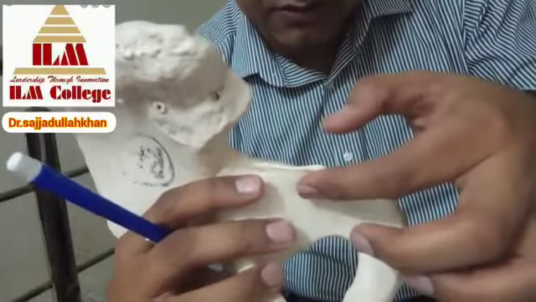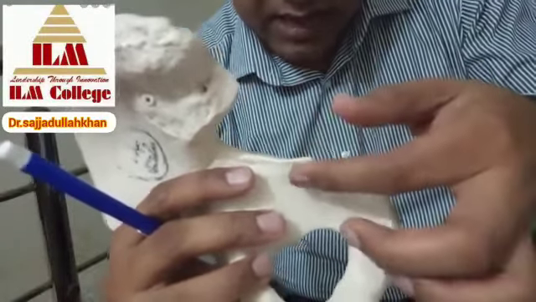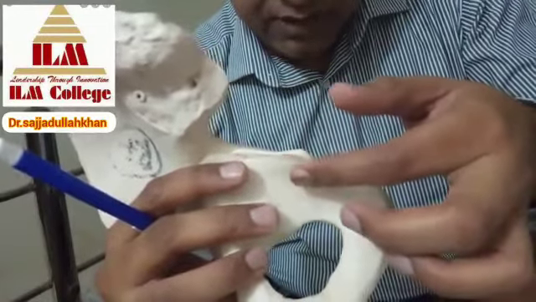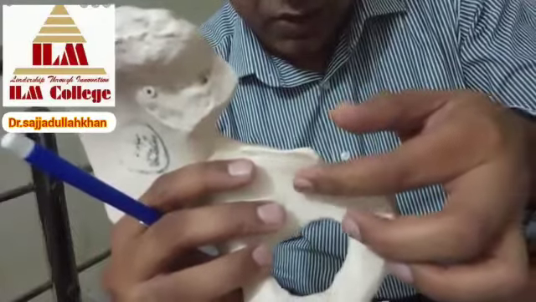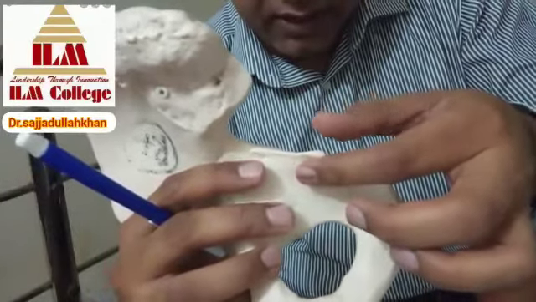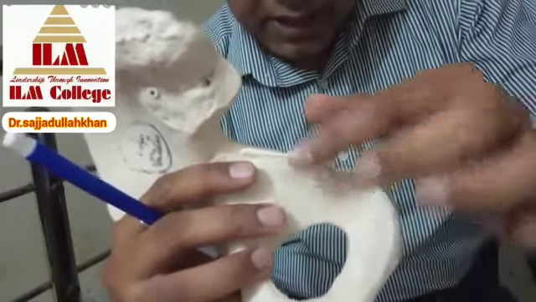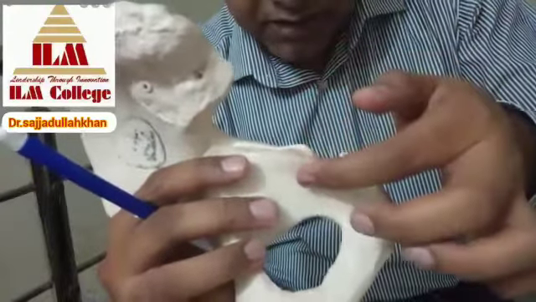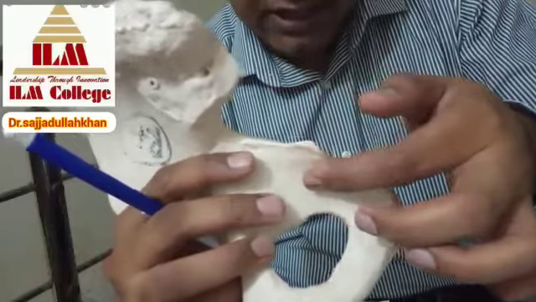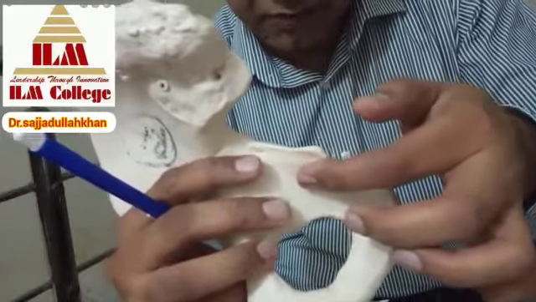From its pelvic surface, it also gives origin to the posterior fibers of the levator ani.